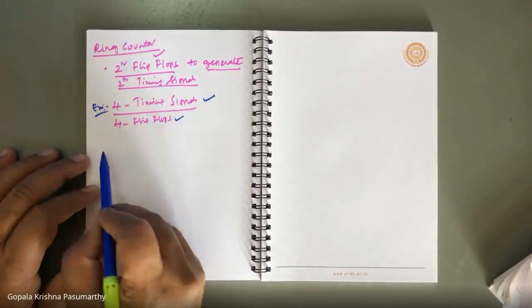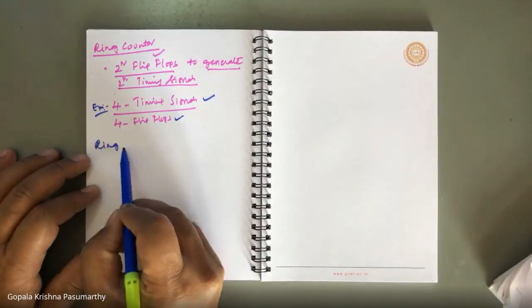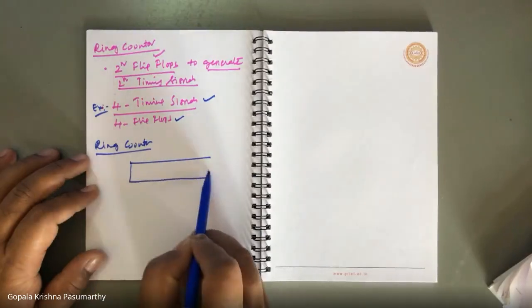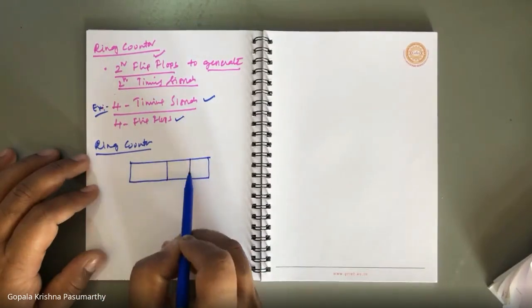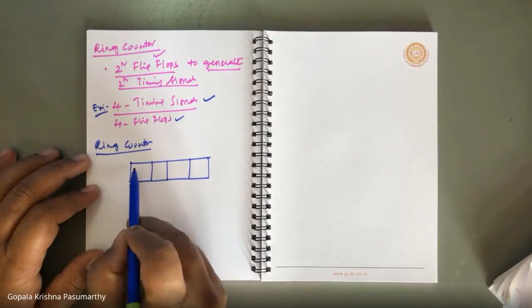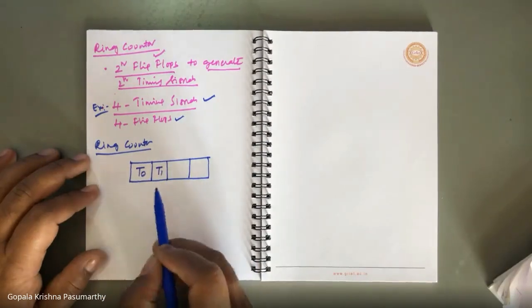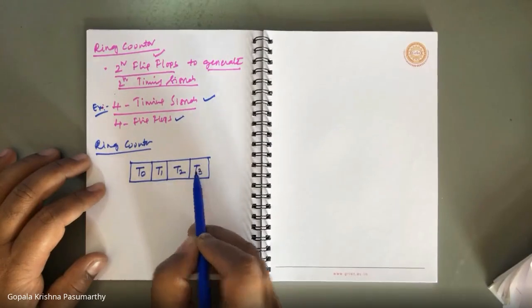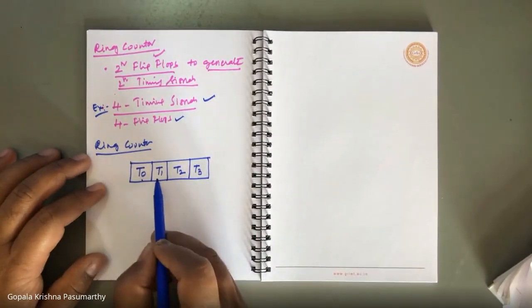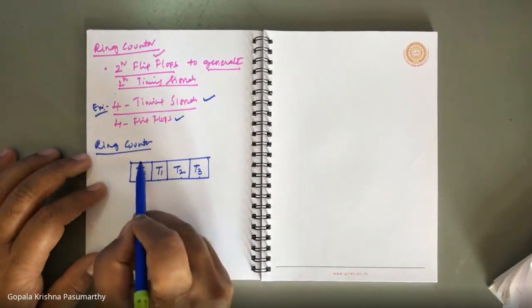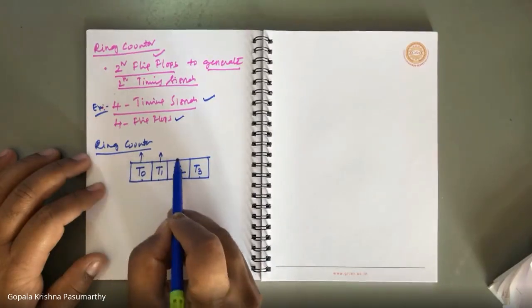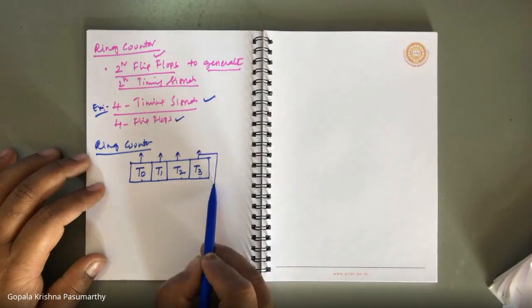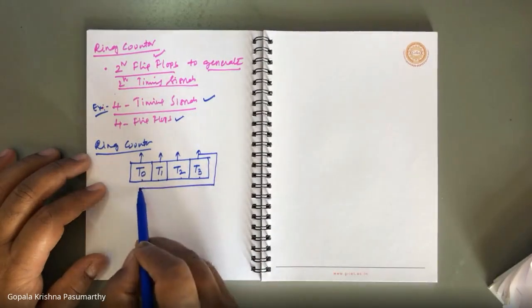See, the design of the ring counter looks like this. I will take 4 flip-flops: 1, 2, 3, 4. The name of the first flip-flop is T0, the second is T1, the next is T2, then T3. There are 4 flip-flops, T0, T1, T2, T3, and these are their outputs. The T3 is connected back to T0.